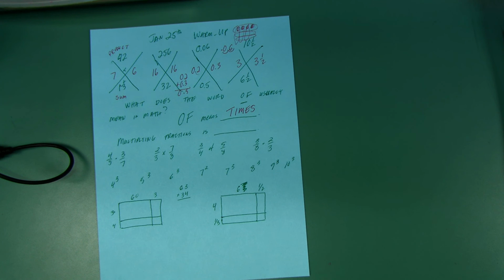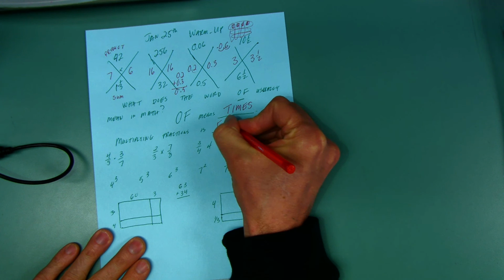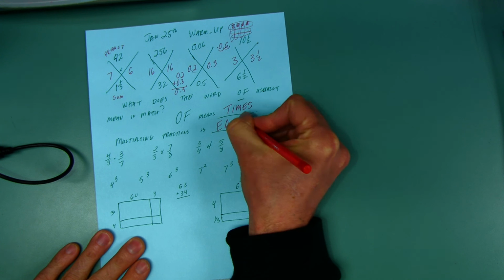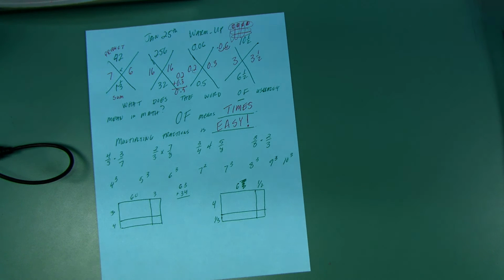Okay. All right. Now, multiplying fractions is what? Hopefully, you not just wrote this in caps lock, but punctuated it correctly. There's a period there. This needs an exclamation point.